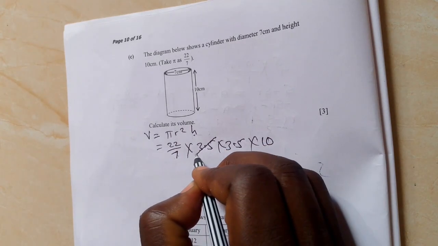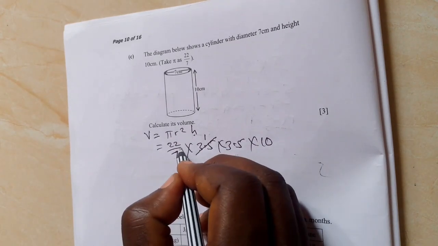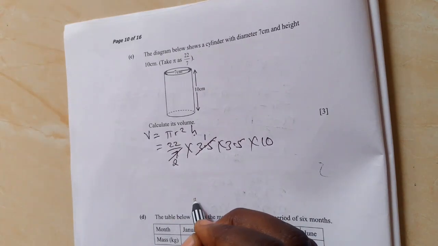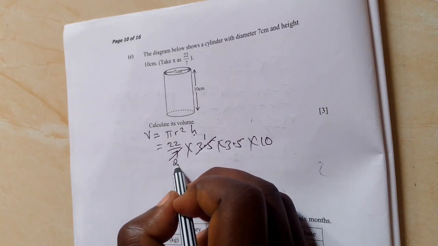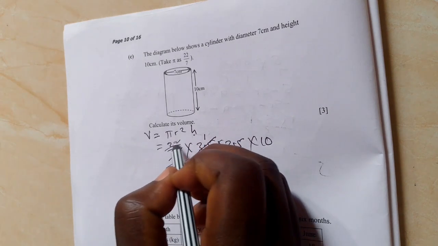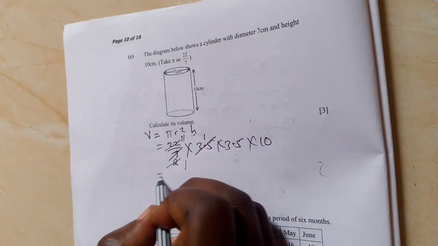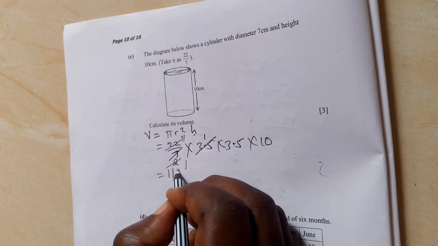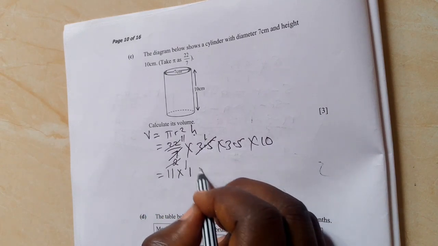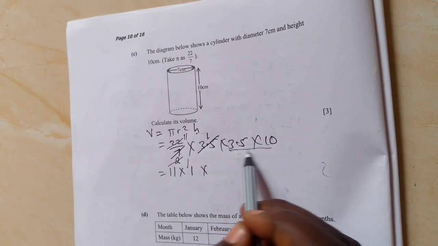So 3.5 into 3.5 is 1, 3.5 into 7, that is 2. As you can see, 2 can also go into 22. 2 into 22, that is 11. In short, you have 11 times 1, times, let's deal with this part.